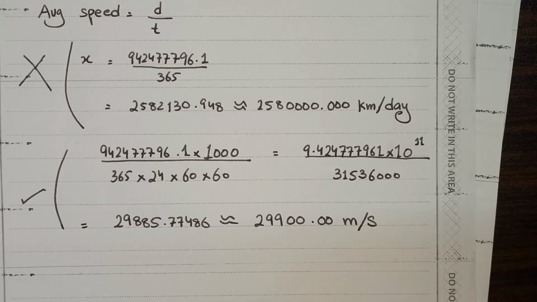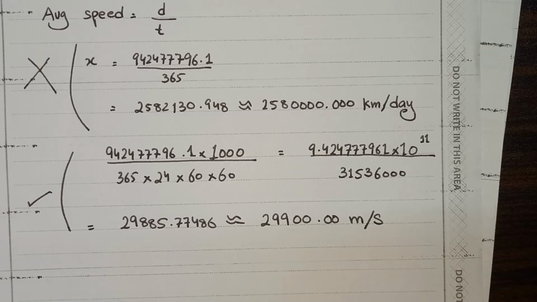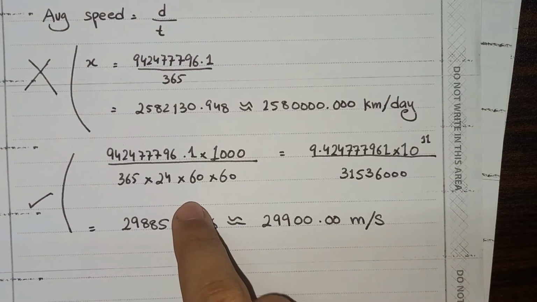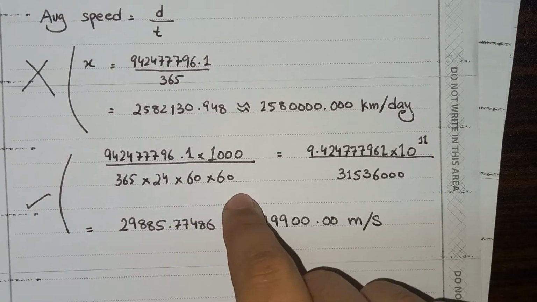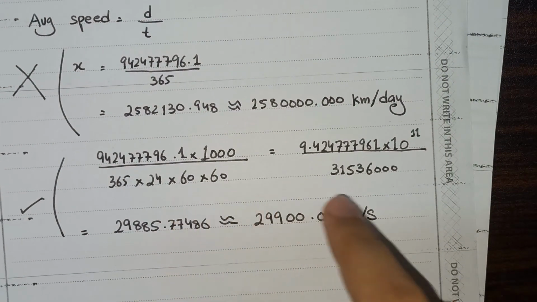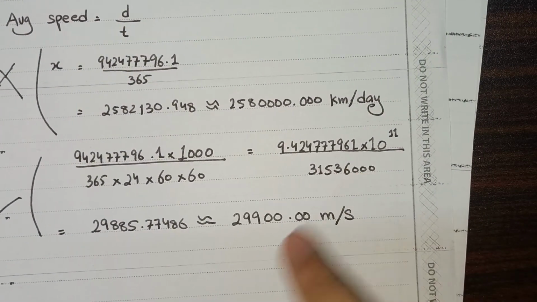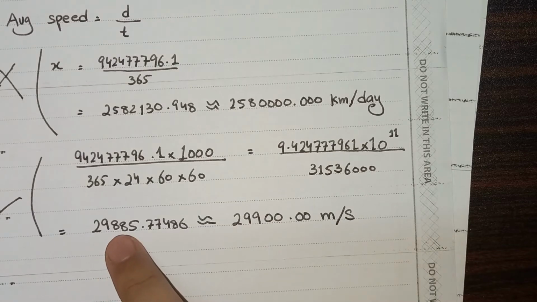Then to convert days to seconds, you multiply days by 24 to get hours, because there are 24 hours in a day, and multiply by 60, because in 1 hour there are 60 minutes, and again multiply by 60 because in 1 minute there are 60 seconds. So we write both the answers over here, and after you divide them on your calculator, you're gonna get an answer like this.